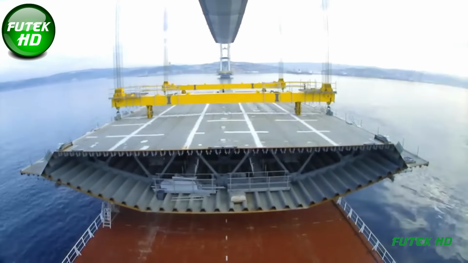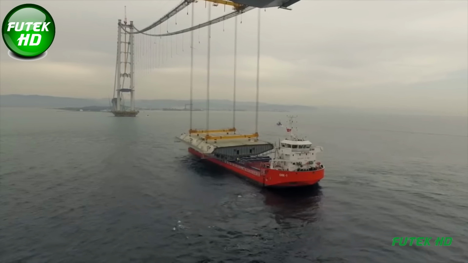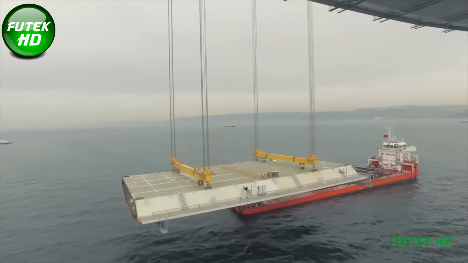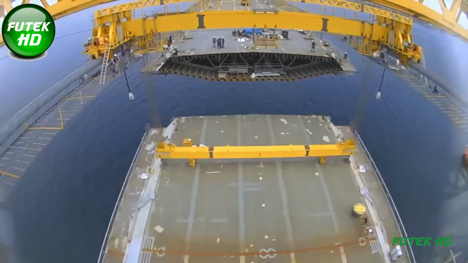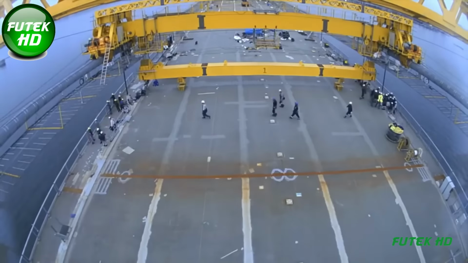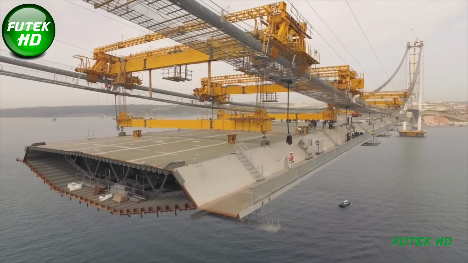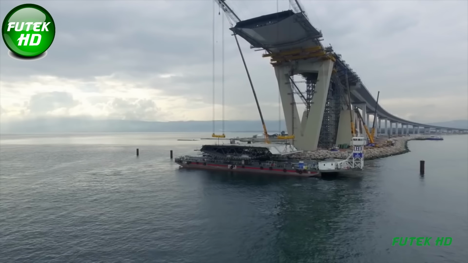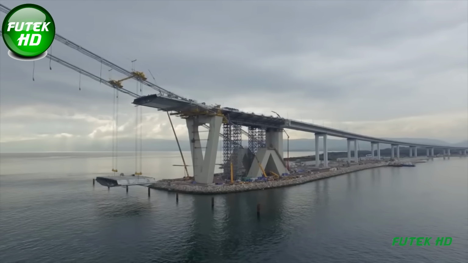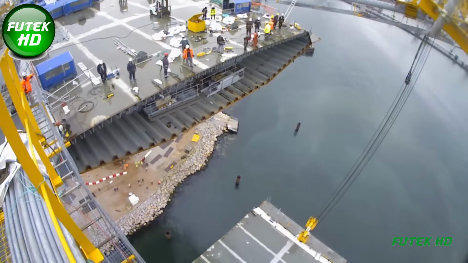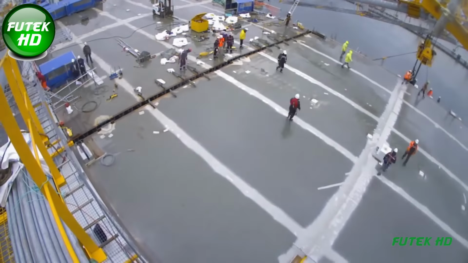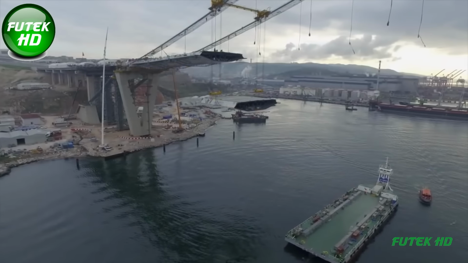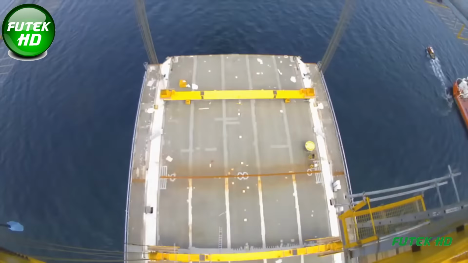The Osmangazi Bridge is more than a physical structure connecting two shores. It symbolizes technological achievement, international cooperation, and efficient project execution. From the careful construction of anchorages, the innovative main tower foundations, and the rapid assembly of steel towers, to the cable installation and the swift completion of the stiffening girders, every phase of the bridge's construction reflected a sophisticated blend of precision engineering and adaptive problem-solving.